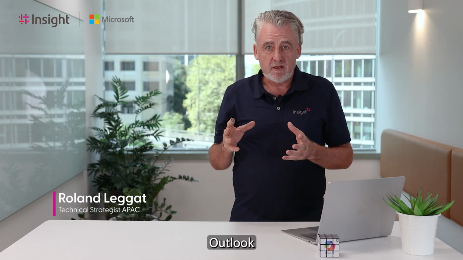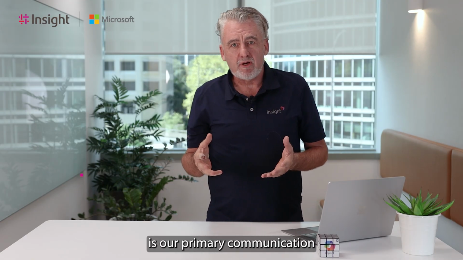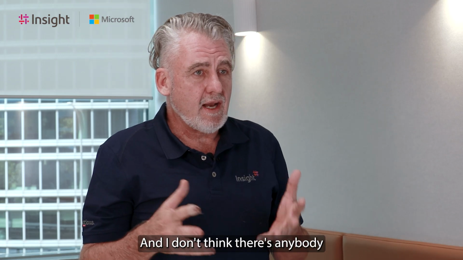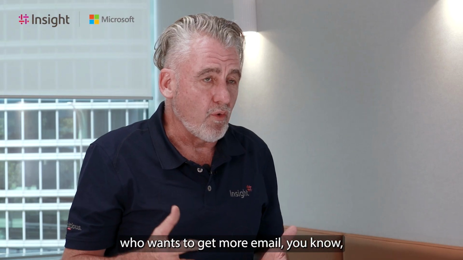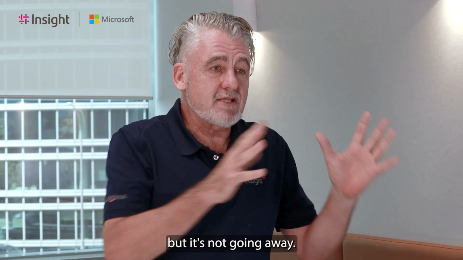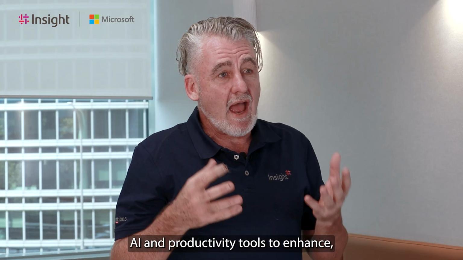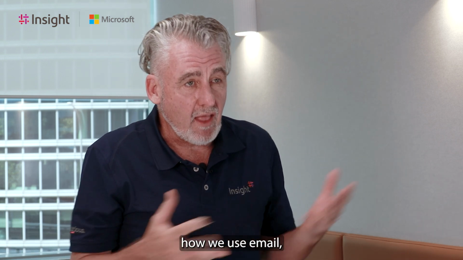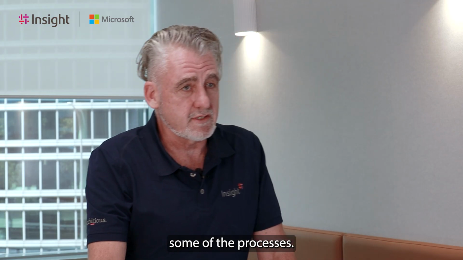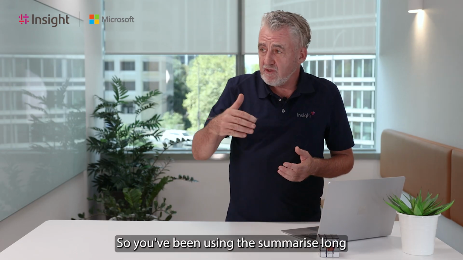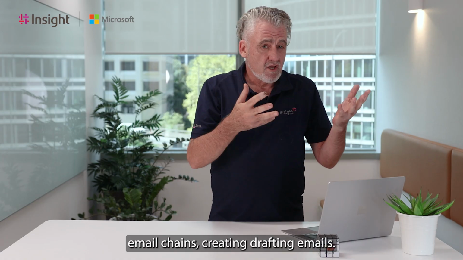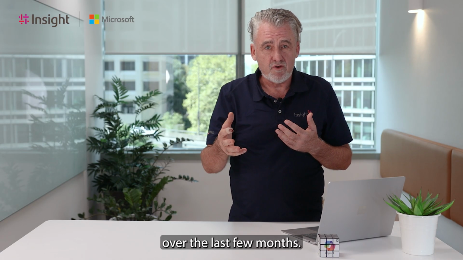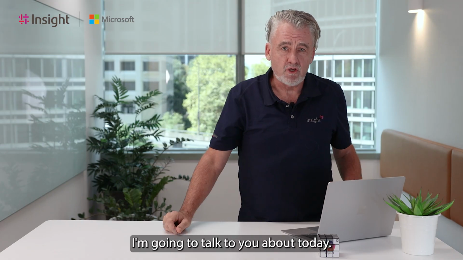Outlook is our primary communication and collaboration tool, and has been for the longest time. And I don't think there's anybody who wants to get more email, but it's not going away. So what we want to do is use some AI and productivity tools to enhance how we use email and to some degree automate some of the processes. You've been using Copilot to summarize long email chains and draft emails. There are some changes that have happened over the last few months that I'm going to talk to you about today.